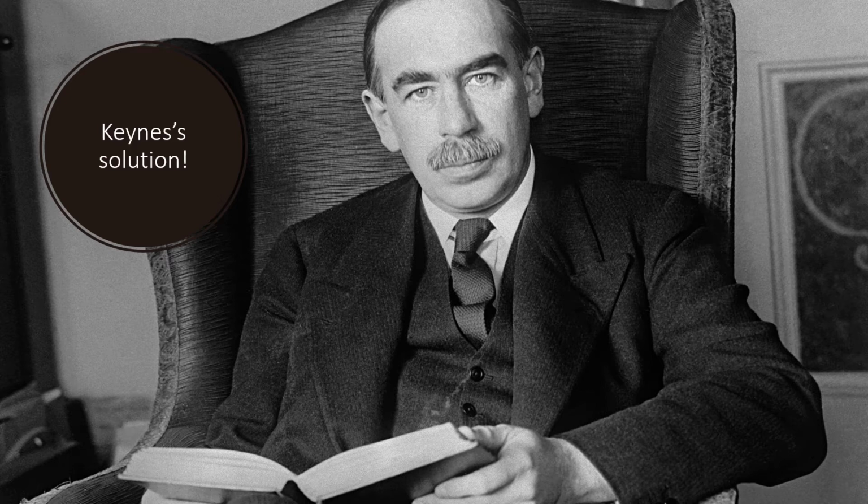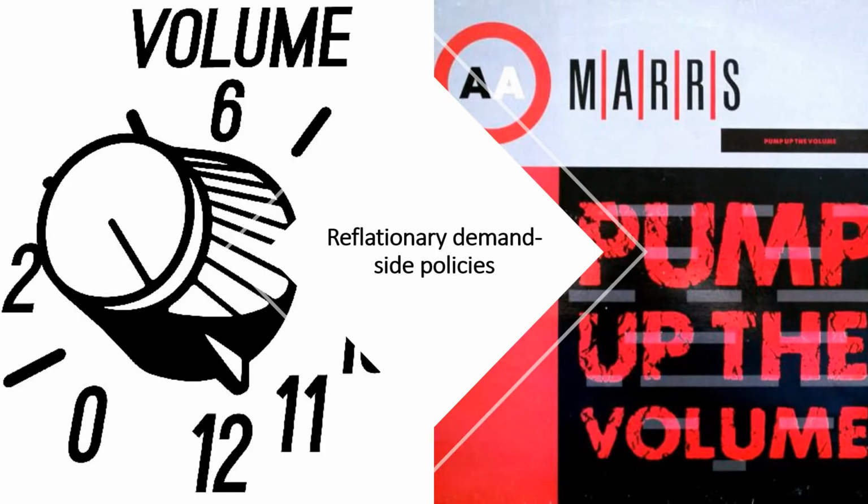Keynesians, as you know, believe that the level of output and employment is determined by the level of aggregate demand. So what was Keynes's solution to the Great Depression? The answer was reflationary demand-side policies to pump up the aggregate demand in the economy, in the system, pump extra spending into the economy.